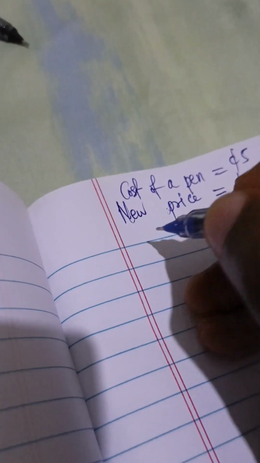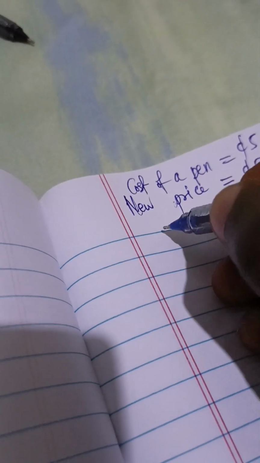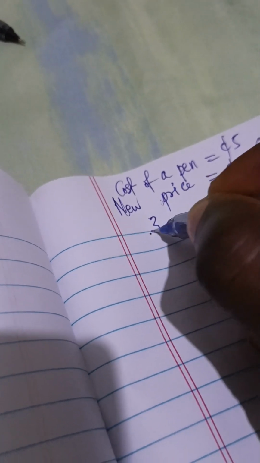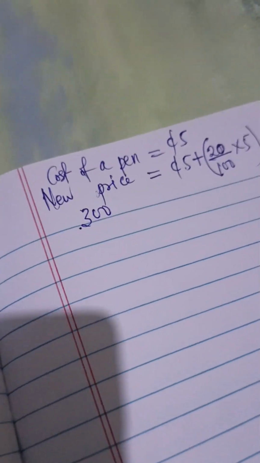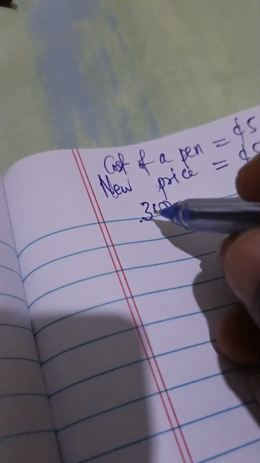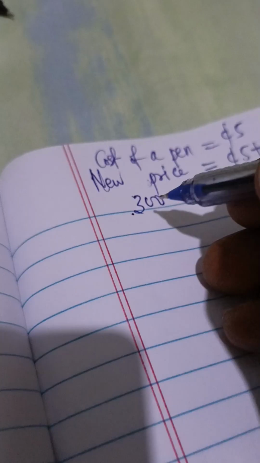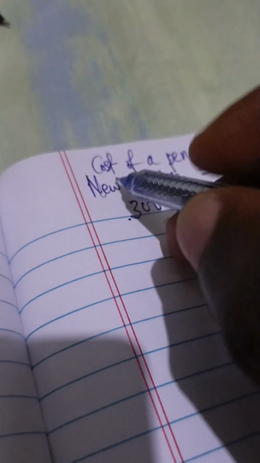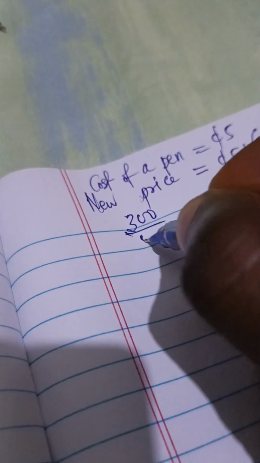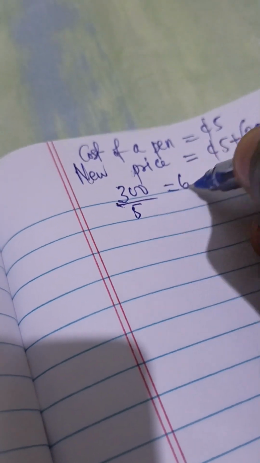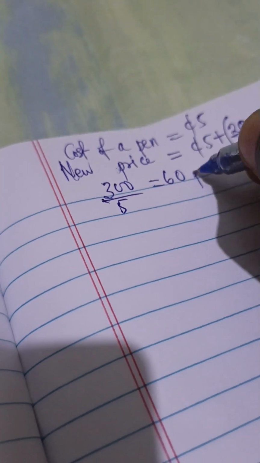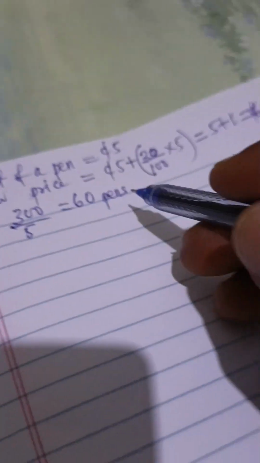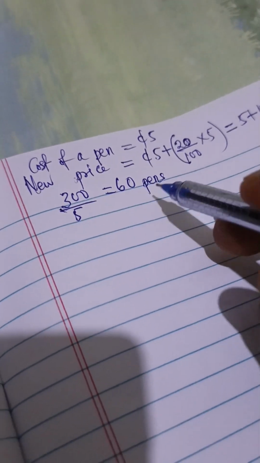Now, suppose that initially with 300 cedis, I can buy a specific number of pens. Okay, right. So initially the cost was 5. And so with 300 cedis, I can buy 300 over 5, which is actually 60 pens. So the number of pens I could buy initially was 60 pens.